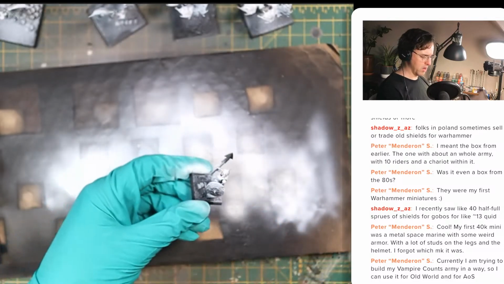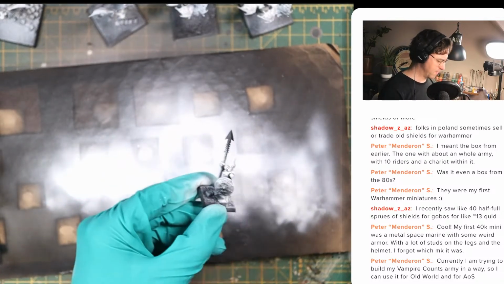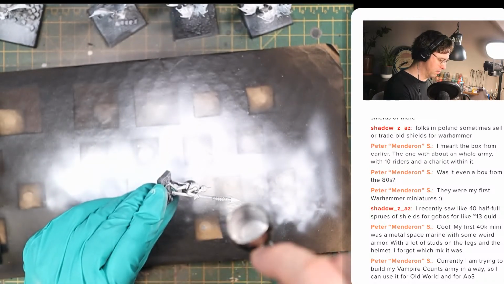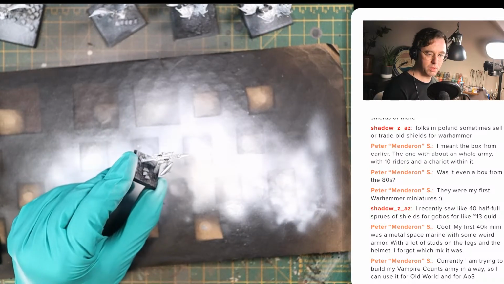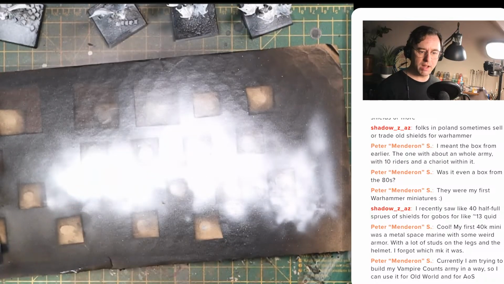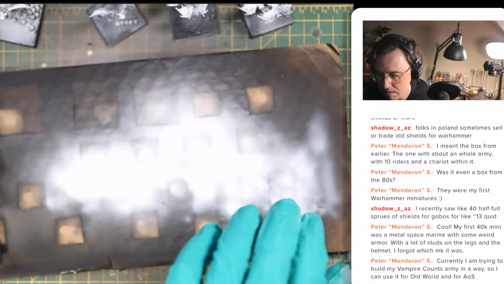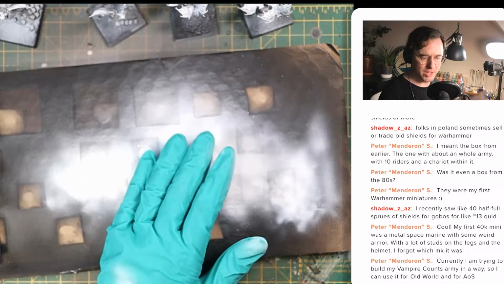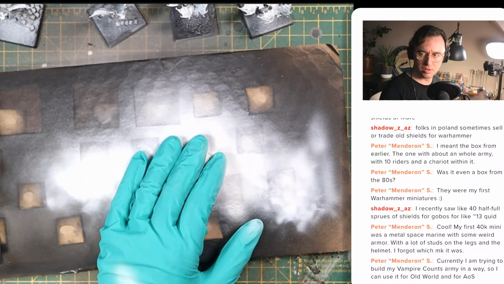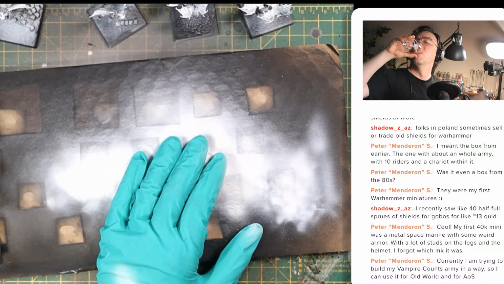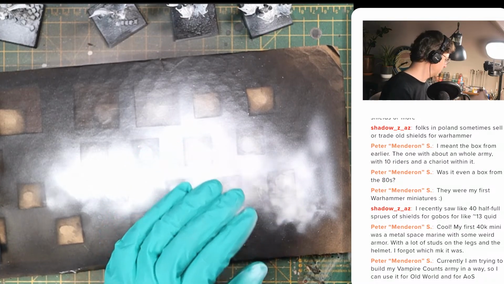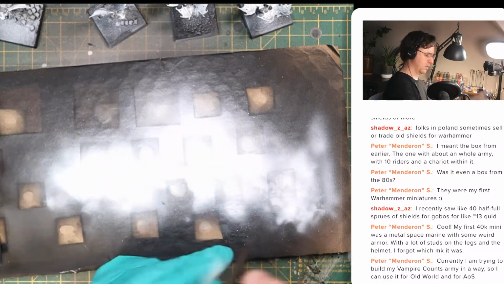Got a Necron somewhere. I think I was saying that on stream earlier. Just hit you with that as well, because you won't probably get a base coat earlier, but I'm sure you've got some layer of it. You're currently trying to build your vampire army, vampire counts army in a way so you can use it for Old World and for AOS. Yeah, very nice. I imagine built on rounds and then you're going to have square converters or a movement tray. Right.